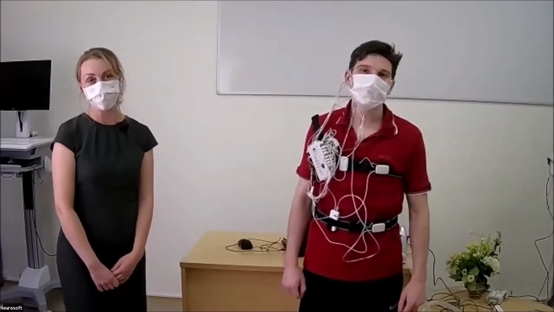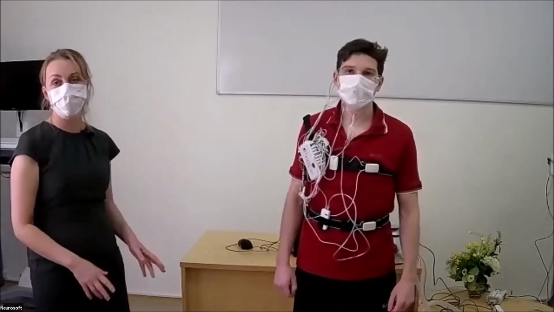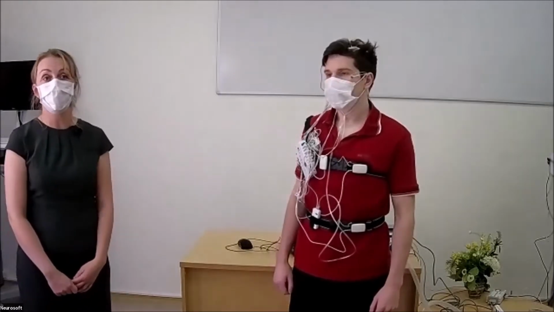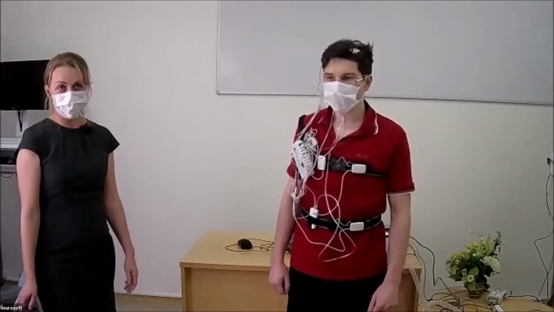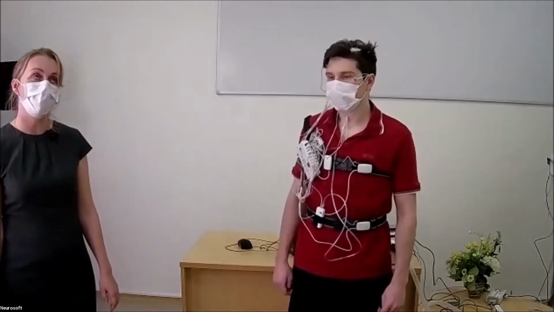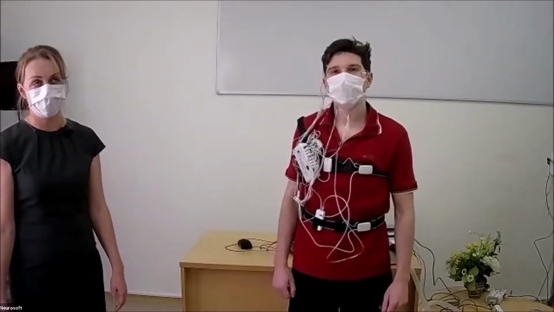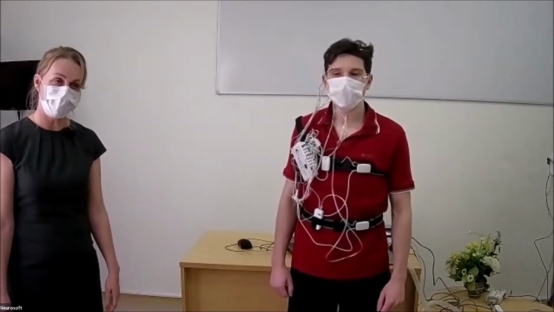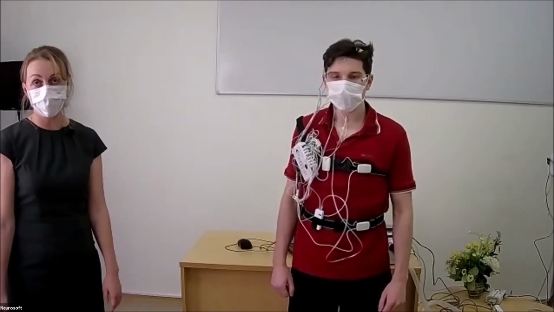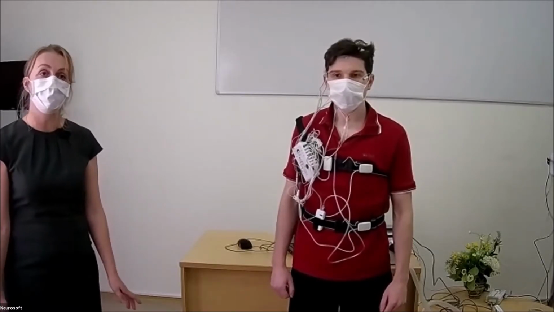So I have put on all electrodes and sensors, and I divided all electrodes and sensors for polysomnography into 3 groups. First, electrodes. These are the electrodes needed for sleep analysis, for sleep staging. In accordance with the American Academy recommendation, we need the following channels for sleep staging: electroencephalography, electrocardiography, and electromyography.